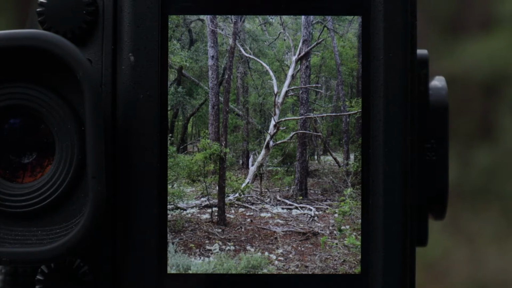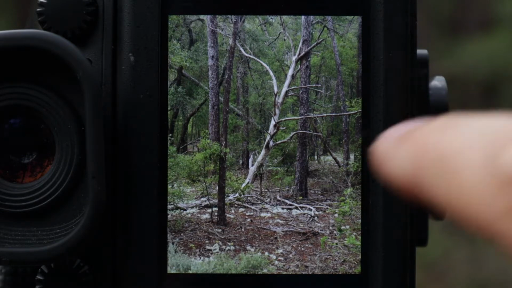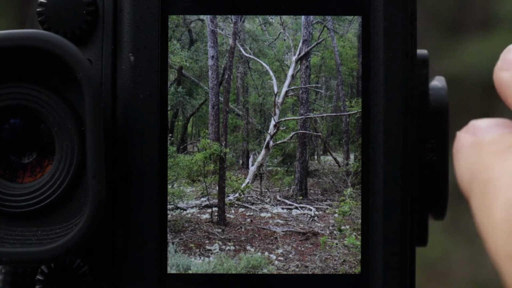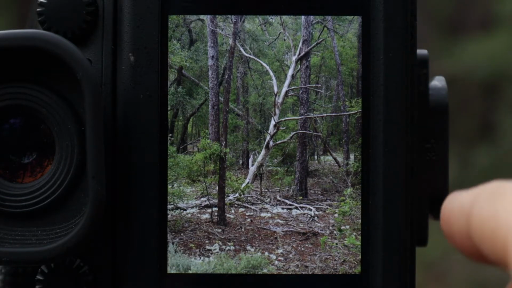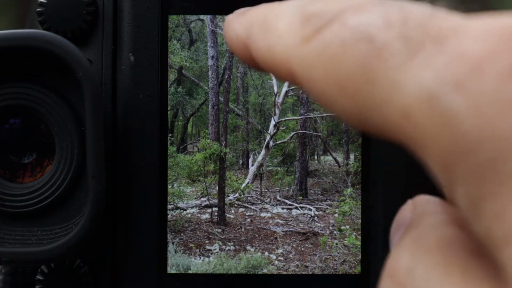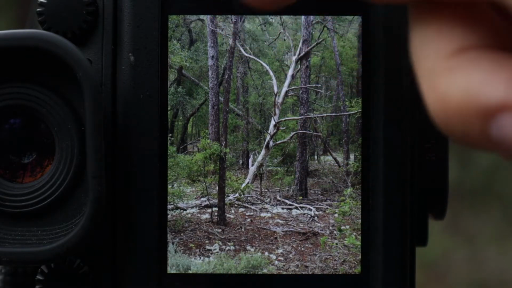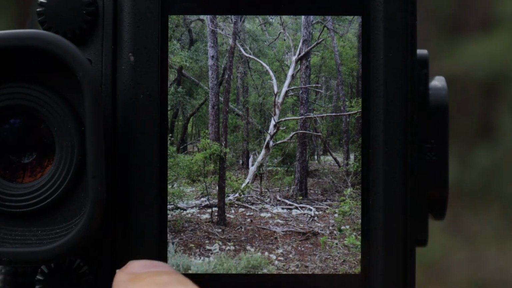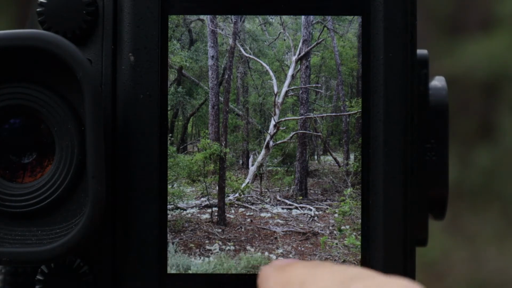So I want to talk you through the composition here. Obviously this white tree trunk, dead, leaning against another tree is what attracted me to this. I like the arc and the shape of that curve, but I also like how this one branch is curving back into the picture. And I like this little bit of grasses coming in to kind of make the bottom.